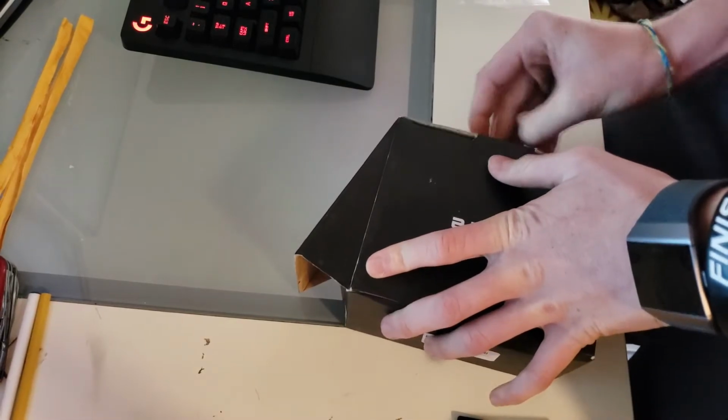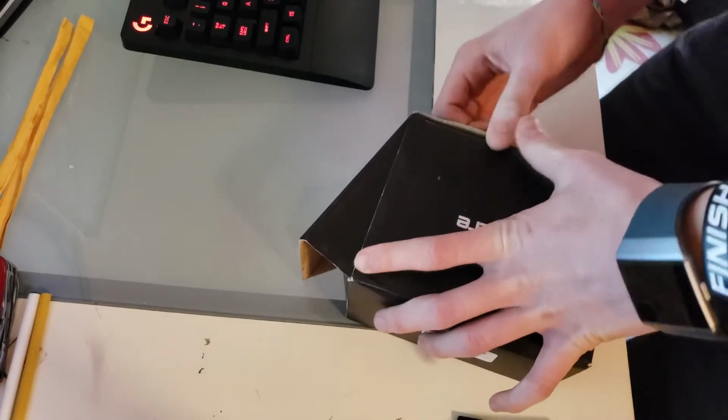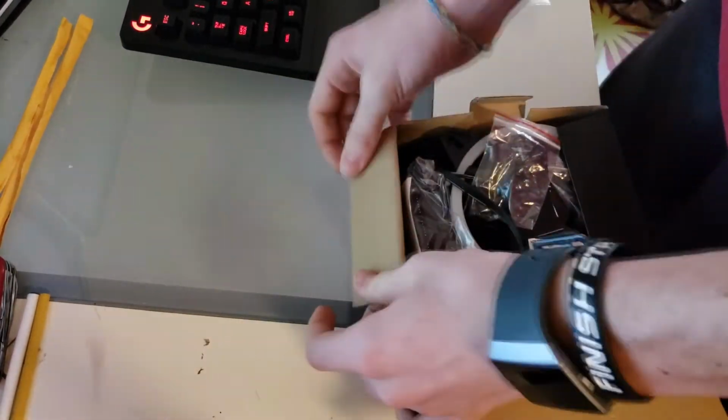Open this up. These are the fans up here. That's the brand of the fans. I'm not sure why. Alright, we got that back together. Doesn't really matter anyways.